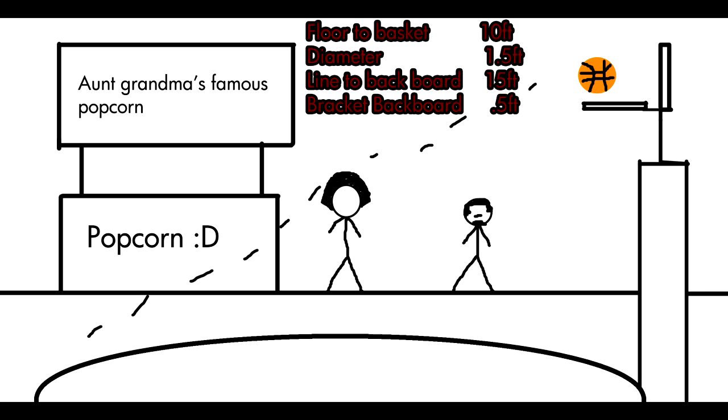I have the dimensions all on the picture there. You have 10 feet from the floor to the basket. You have 15 feet from the line to the backboard. You have 1.5 feet. You can read this. You guys already have the dimensions. But there you go. That answers the first two steps. There's our diagram and those are dimensions.